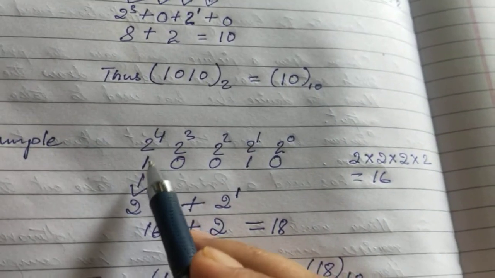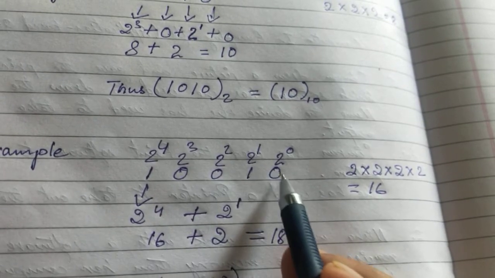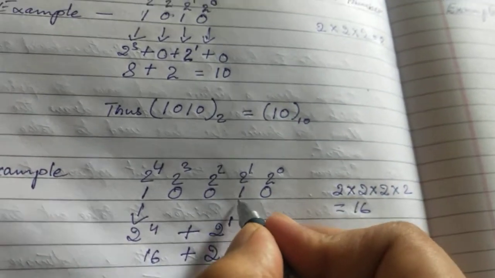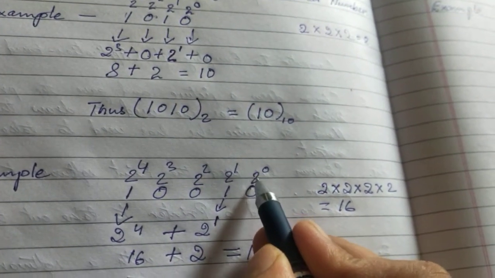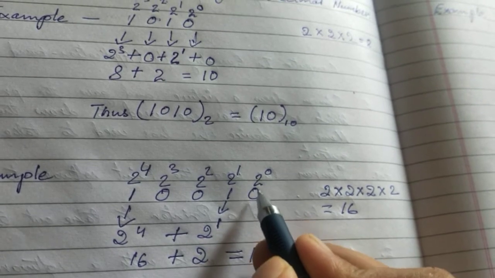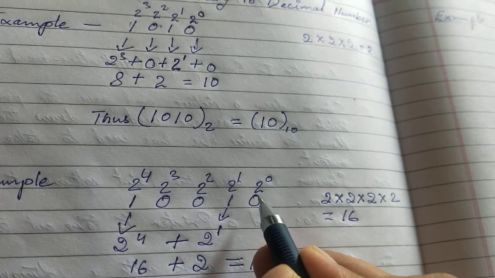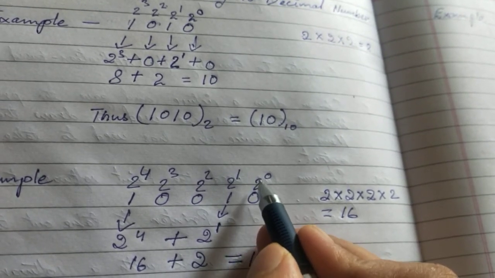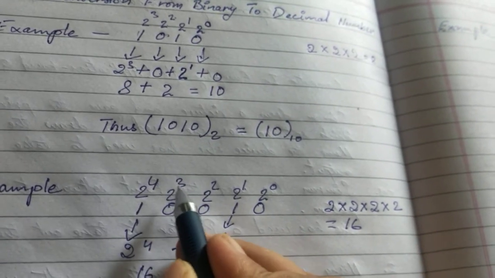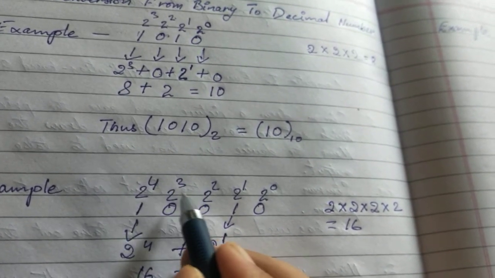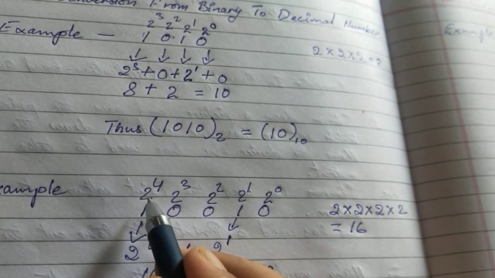Just for your reminder, suppose we had the binary number 10010. What we do is we start giving powers to the numbers in binary, starting from the right hand side: 2 to the power 0, 2 to the power 1, 2 to the power 2. We keep on adding power to the number 2 as we move towards the left hand side.